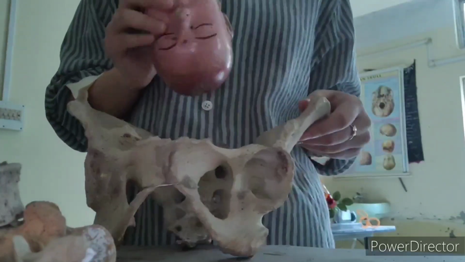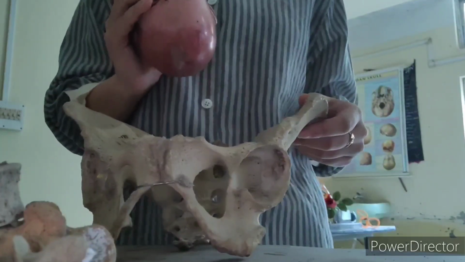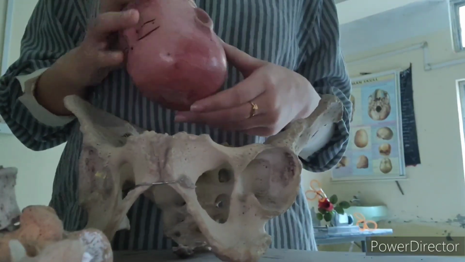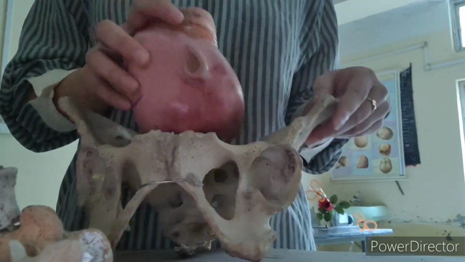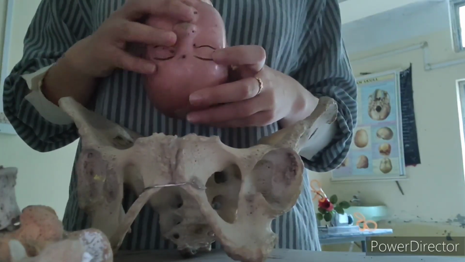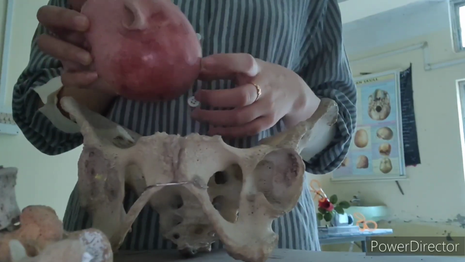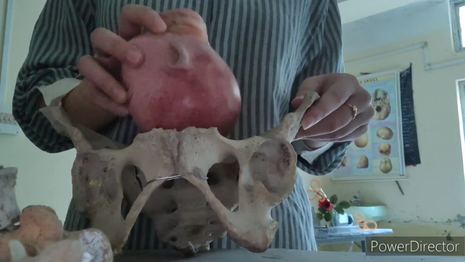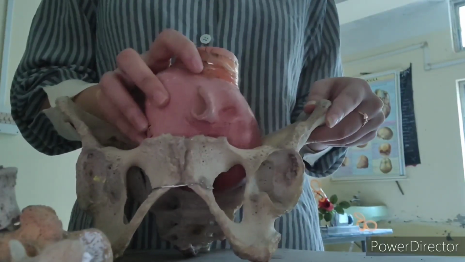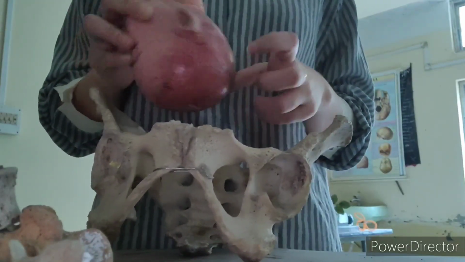The presentation is cephalic, attitude is flexion, and your denominator is a bony part, okay, which comes in relation with the maternal pelvis. So in cephalic presentation, your denominator is the occiput. Why occiput? Because occiput is the region which comes in contact with the maternal pelvis. So here the denominator is the occiput.